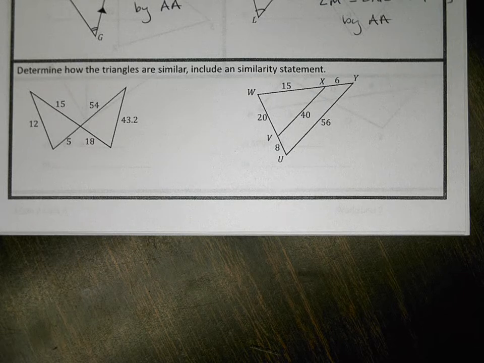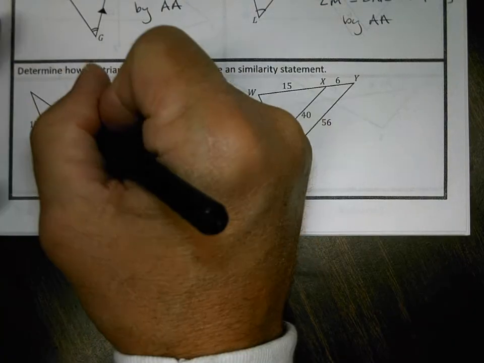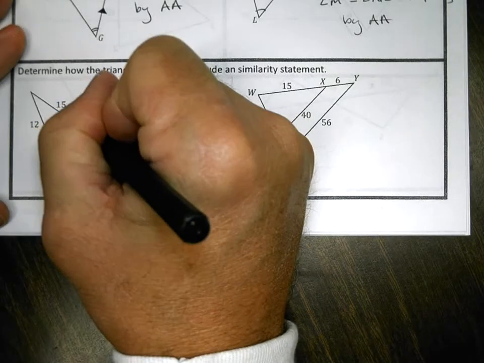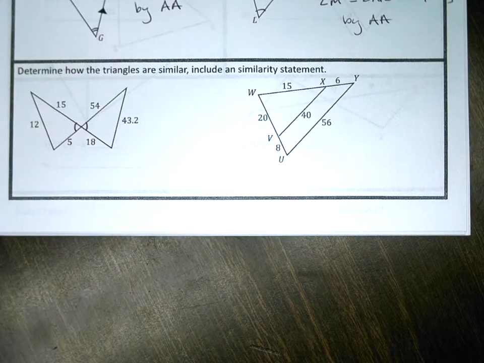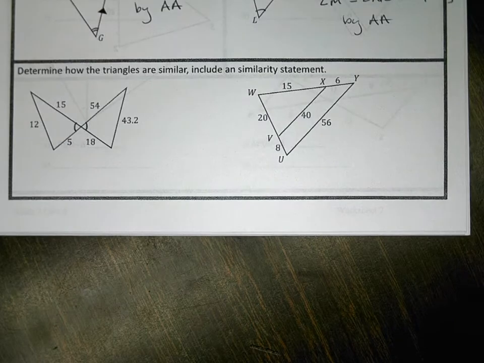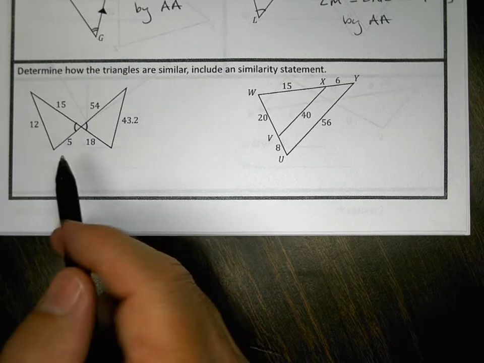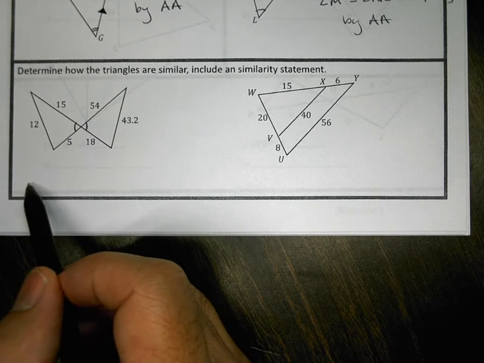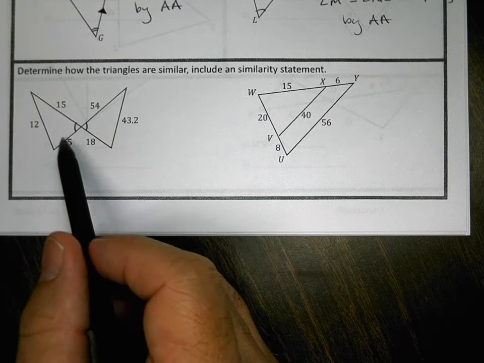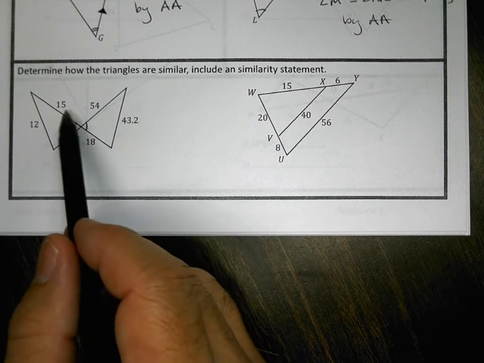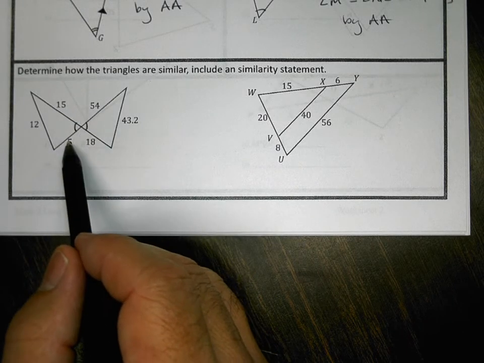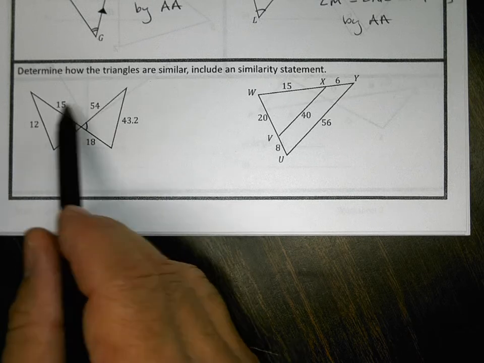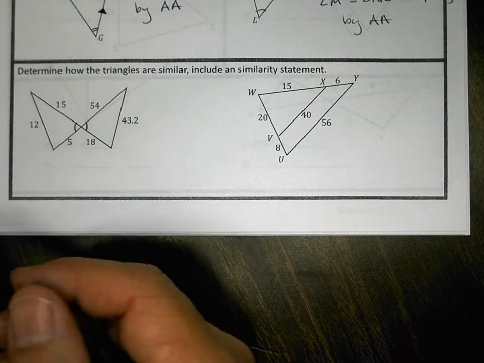We could use side-angle-side because we know these two angles are congruent by vertical angles. Now if we're going to use side-angle-side, we've got to match up two sides. I've got to match up this side with something over here, and this side with something over here. Now the question is, what sides do we match up?